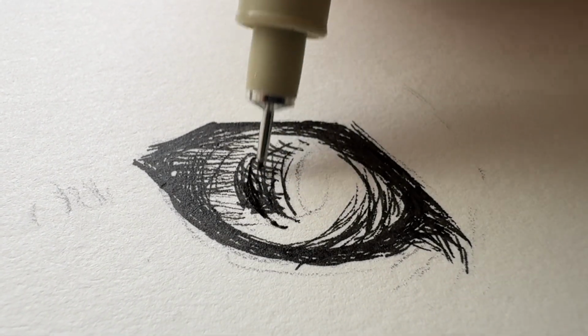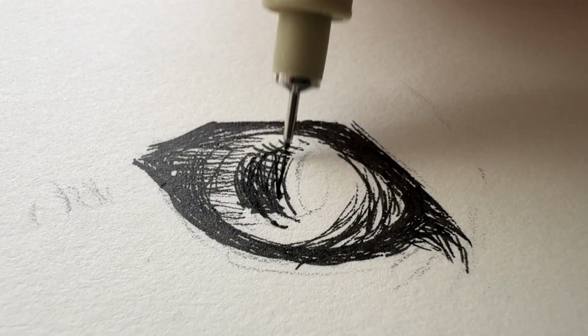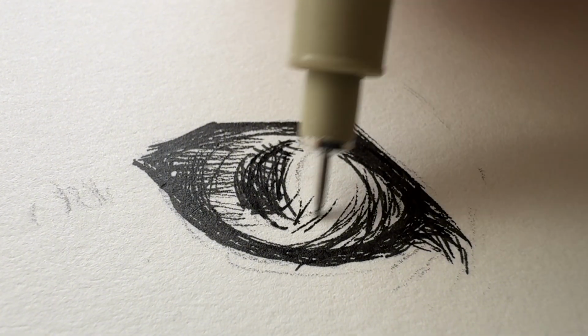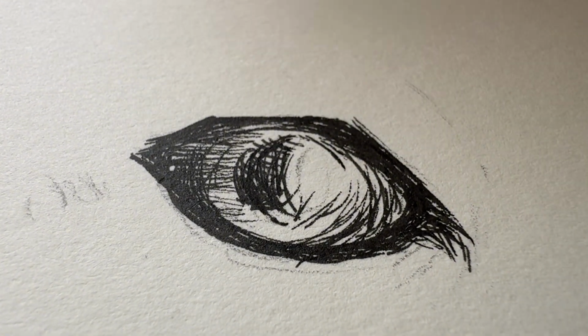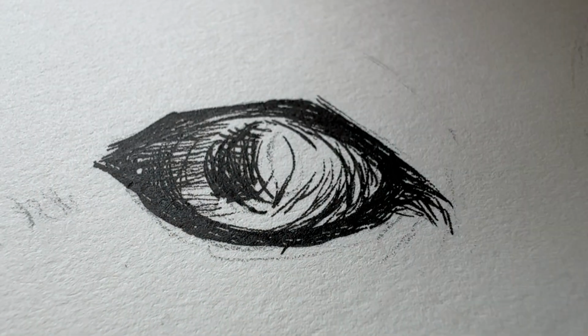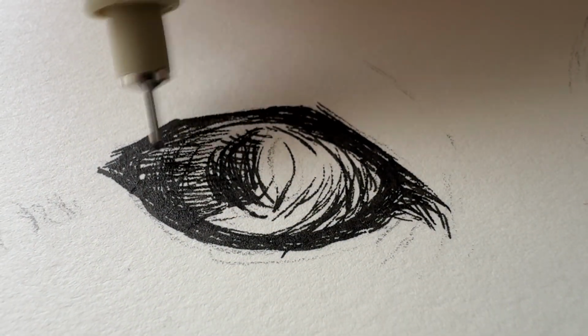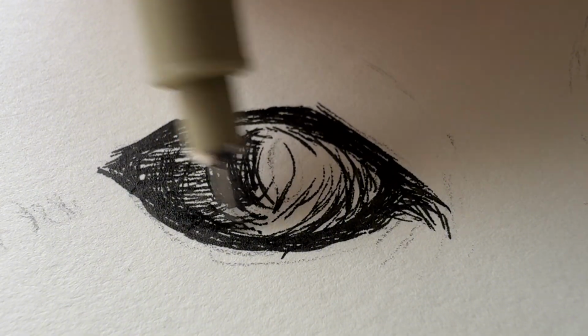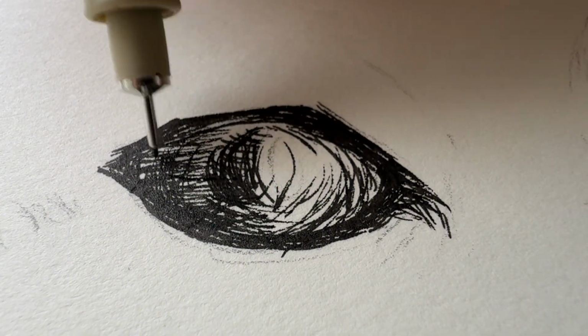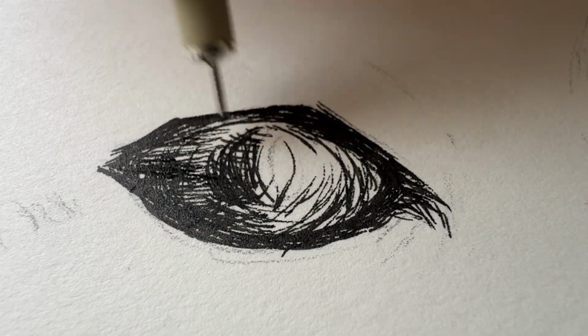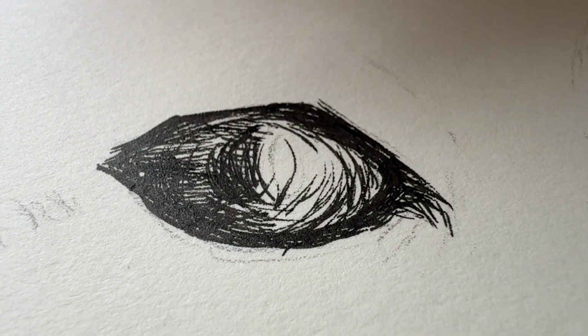Now, whenever you're drawing eyes, and this goes for any type of eyes that you're drawing, the most important thing with eyes is that you get contrast. So contrast is basically having a strong variation between really dark darks and lights. That's what gives it that glassy look. So if your eyes look flat and uninteresting, it's probably that you're lacking in contrast.